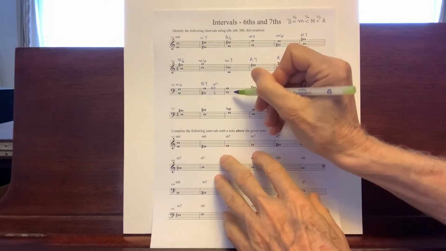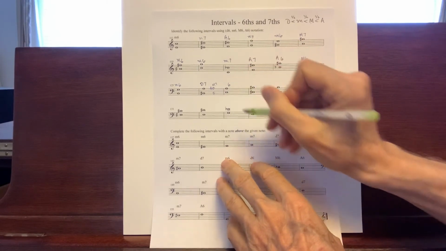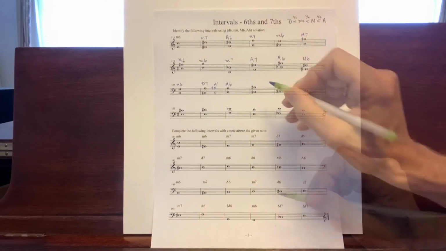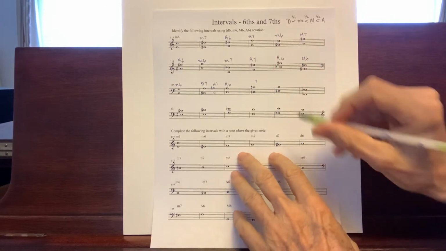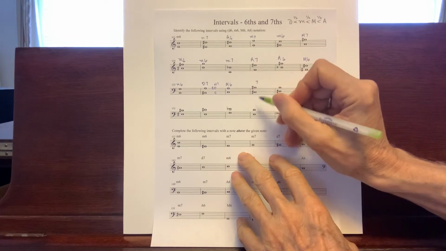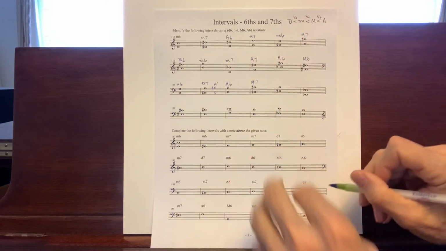And how about C to A? Well, that's a 6th, and it's the first and the 6th note of the C scale, so it's a major 6th. And here we have C sharp to B sharp, which is some kind of 7th. I know that the C sharp scale has all sharps and that this is the first and the 7th note of the C sharp scale, therefore it's a major 7th.